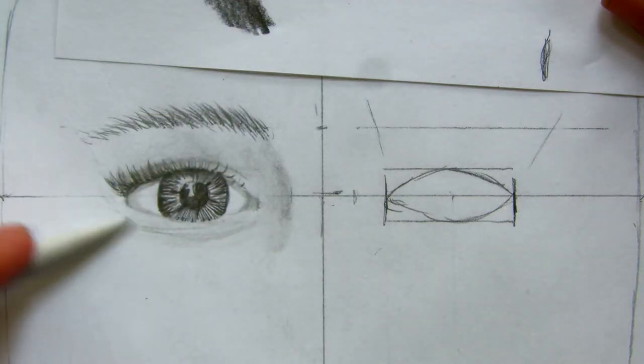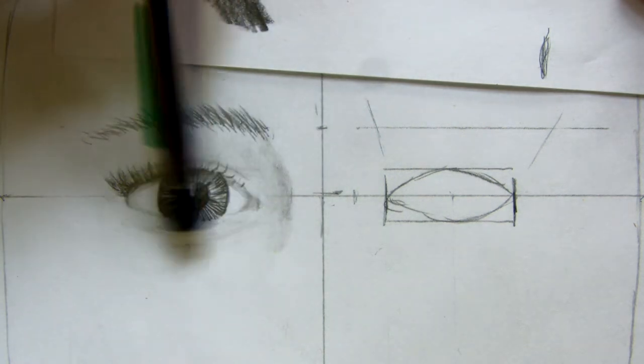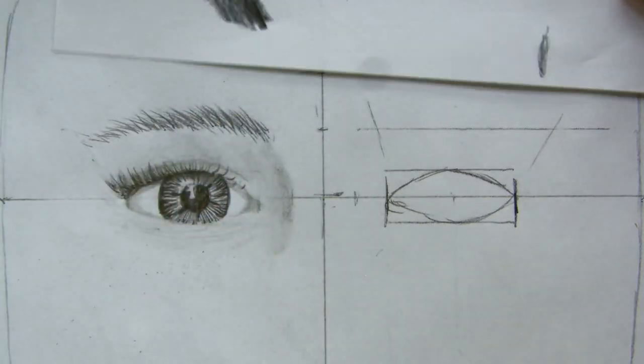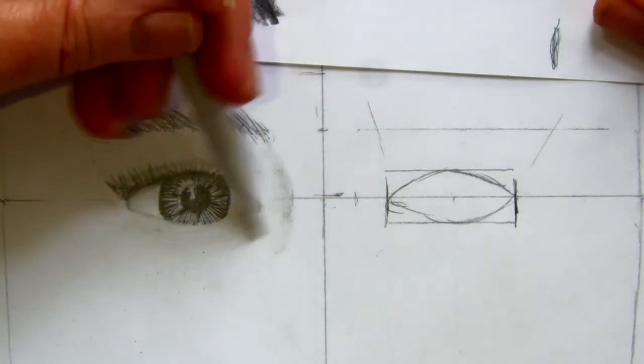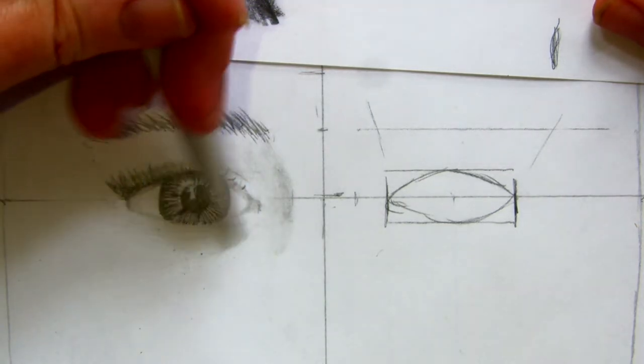So the minute I did that, I was like, oh, I wish I hadn't done that, because it just ages her so much. So I'm going to kind of go back in with the eraser and get rid of those lines. I like to just really slowly build up my shading, taking the time, doing it slowly, not rushing it.